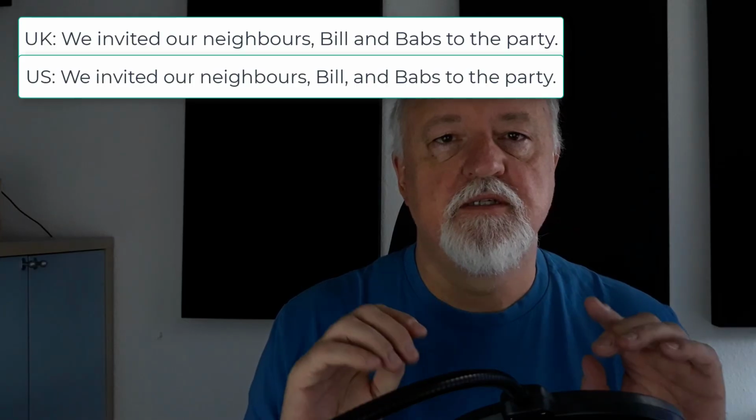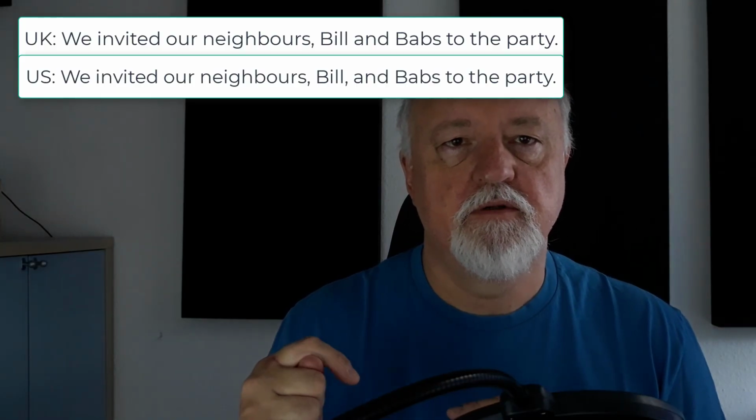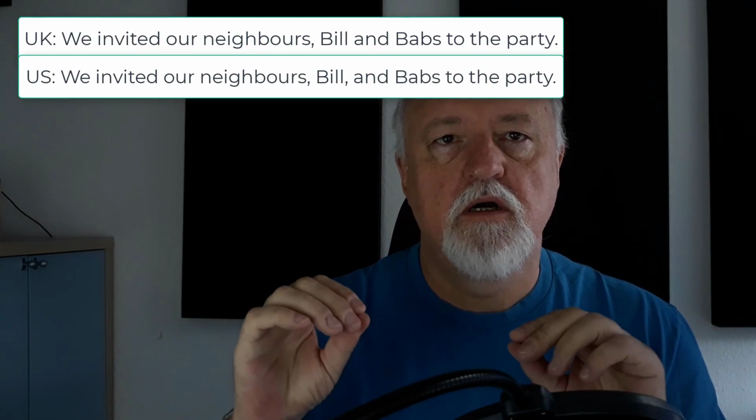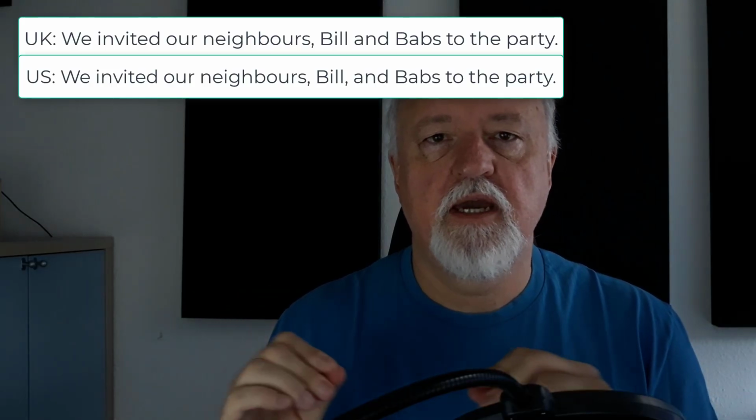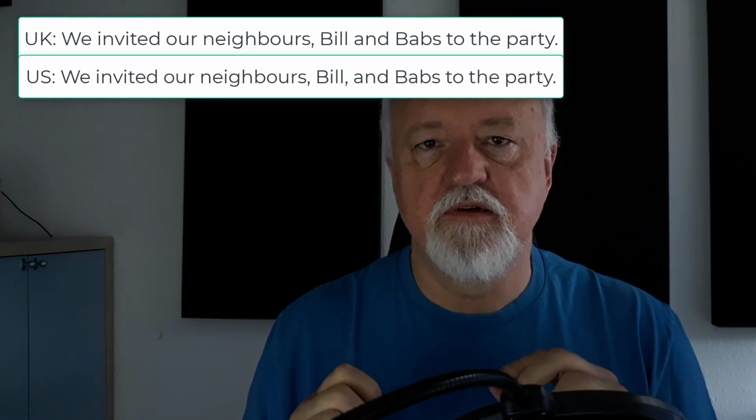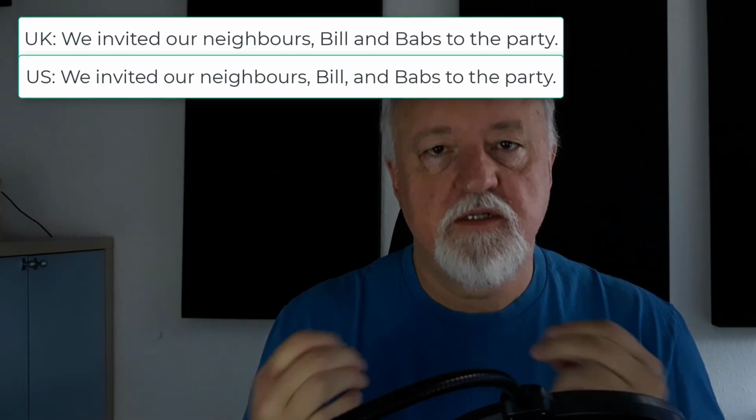And so you can see in these three examples how the US and UK English, although slightly different, it's still clear what the situation is. Now, here's where the Oxford comma comes in. If we miss the bit at the end about to the party, just say we invited our neighbors, Bill and Babs.